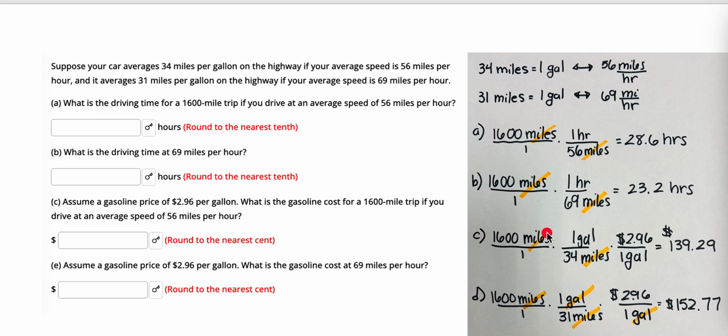So I'm going to start off with 1,600 miles, and I'm going to use our gas consumption equivalents to find the number of gallons I'm going to use on this trip. So since I want the miles to cancel, I'm going to put 34 miles in the denominator so these can cancel, and I'm going to have 1 gallon on the top. So this is what I'm left with right now, gallons.